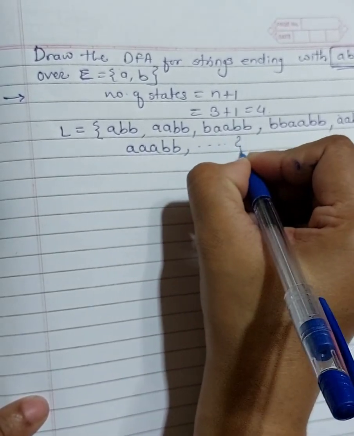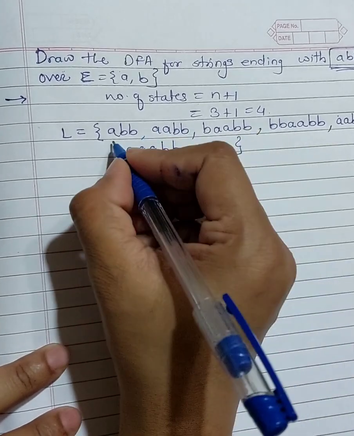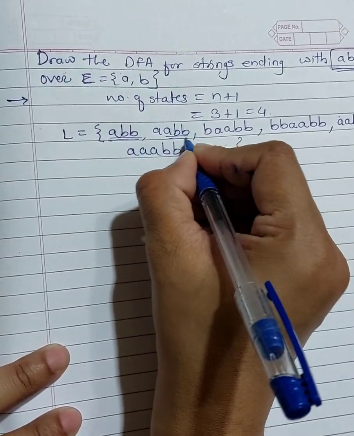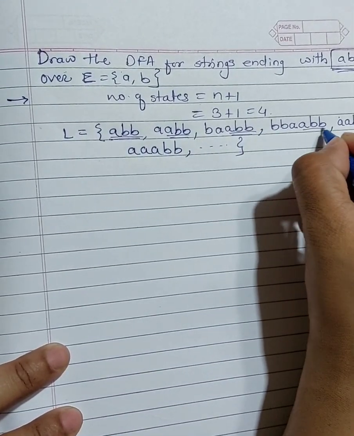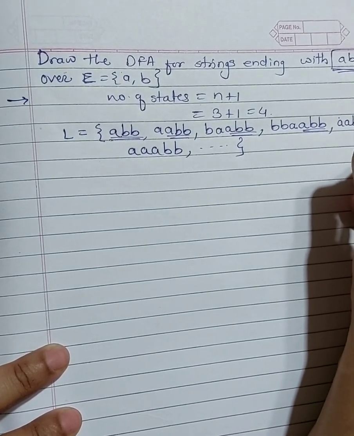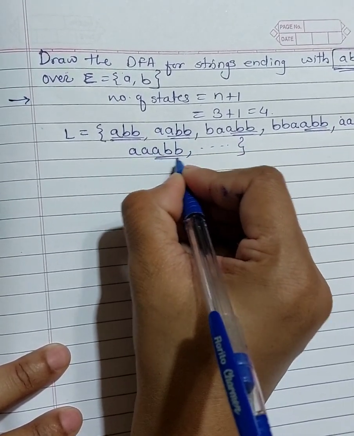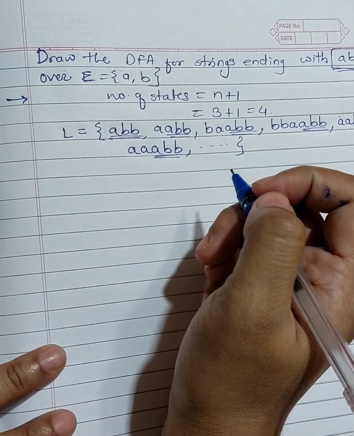So like this we can have the strings. So all of these strings are ending with ABB, so we can say that all of these strings are there in the language.